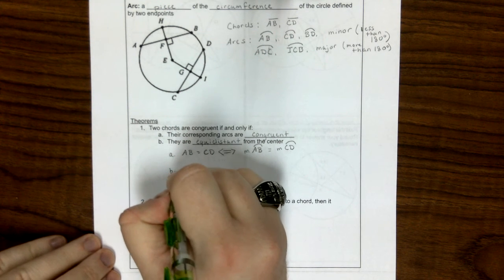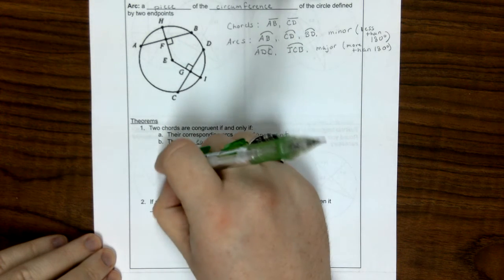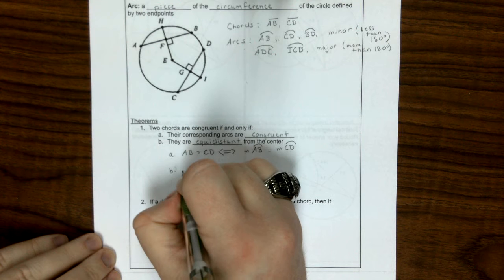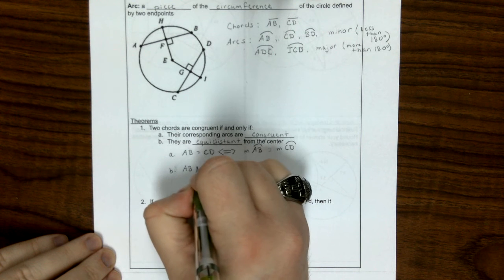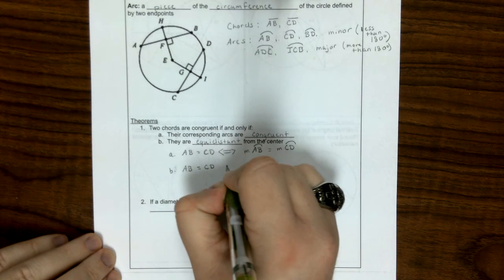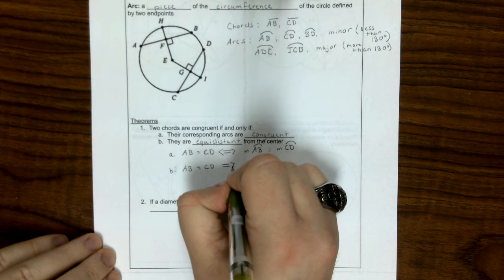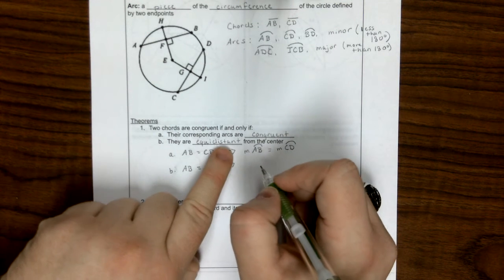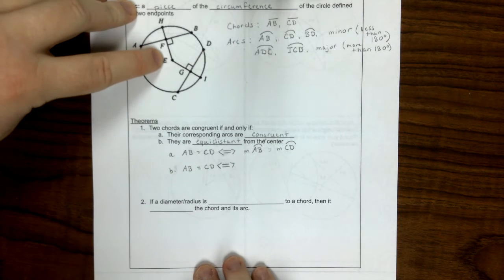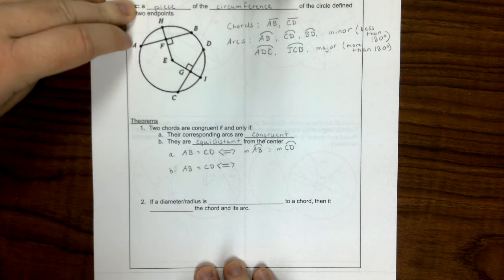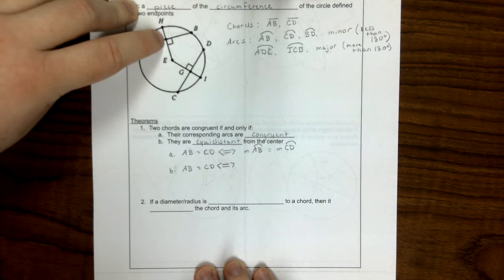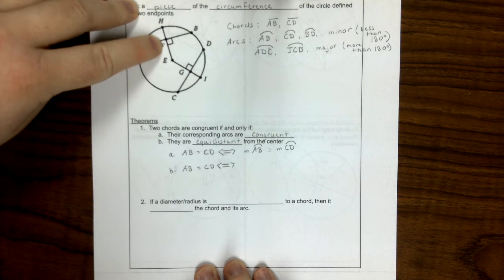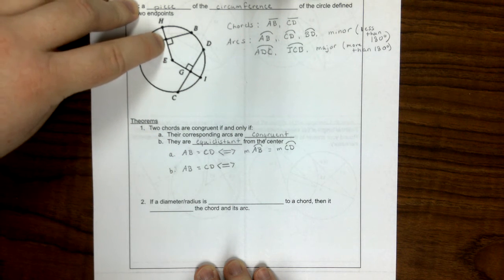And then for B, oops, I don't know why I wrote that. Let me do it up here. So again, AB is equal to CD if and only if. Now this part is for equidistant. So notice that from A to B, there's a segment going from E to F. E is at the center, and F comes and hits the chord.